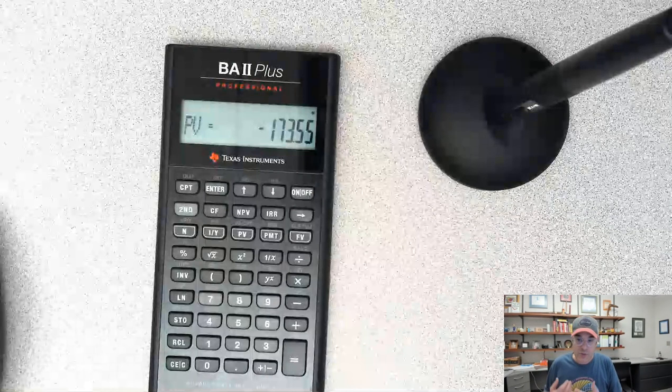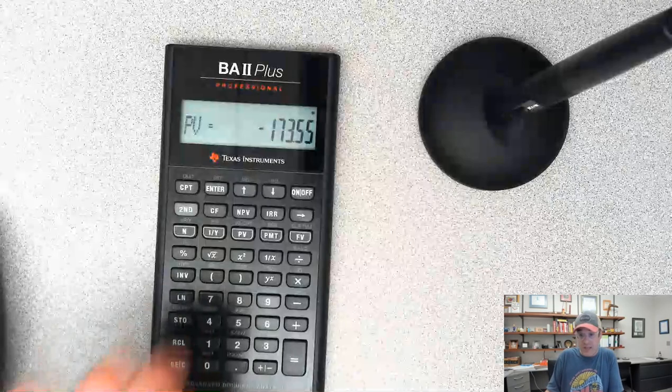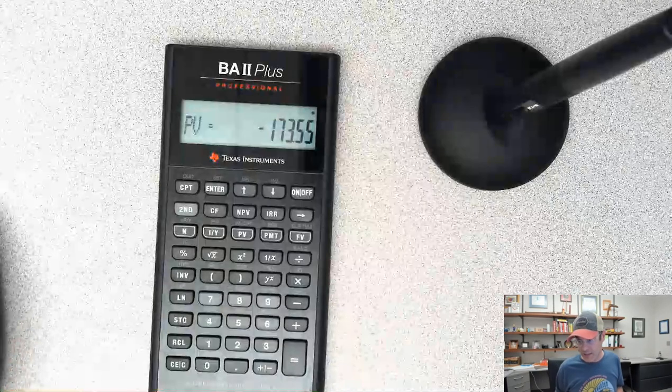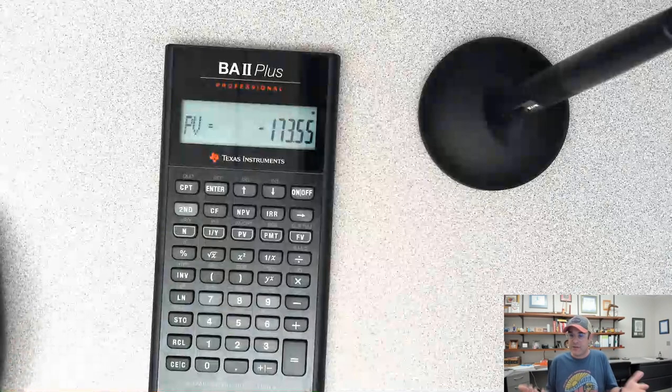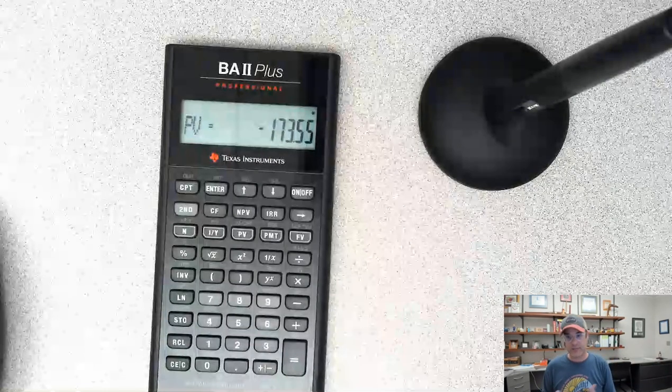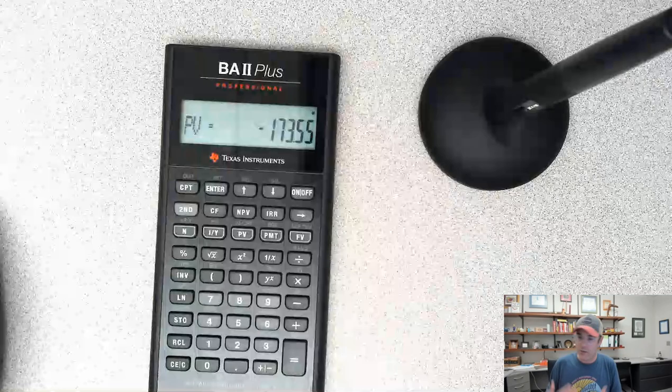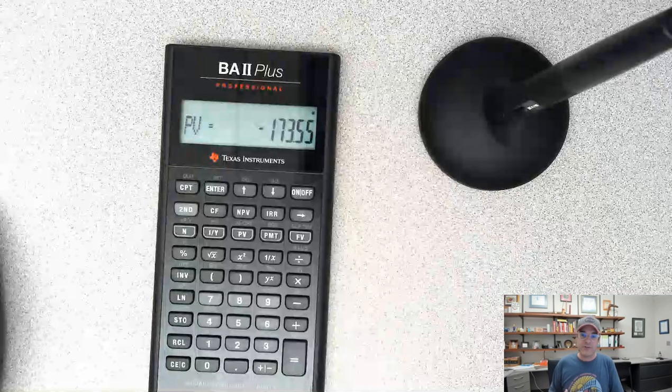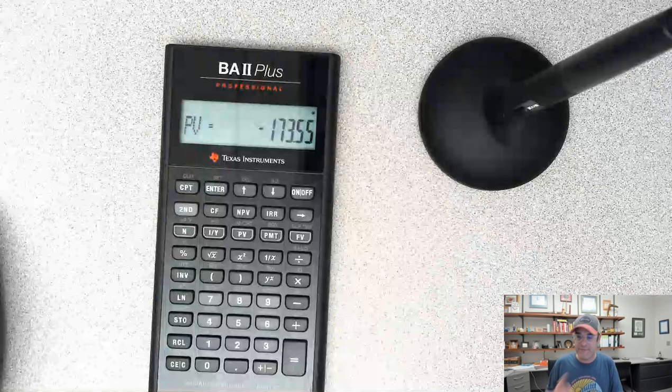Assuming a 10% true investment yield, you would be indifferent between receiving this amount today, $173.55, or that series that contemplates $100 to be received twice. First, 1 period from today, and then 2 periods from today. So indifferent is the one word that I think about when I think of the time value of money. The time value of money, the mathematics of finance, it's all about being indifferent and figuring out that point of indifference.